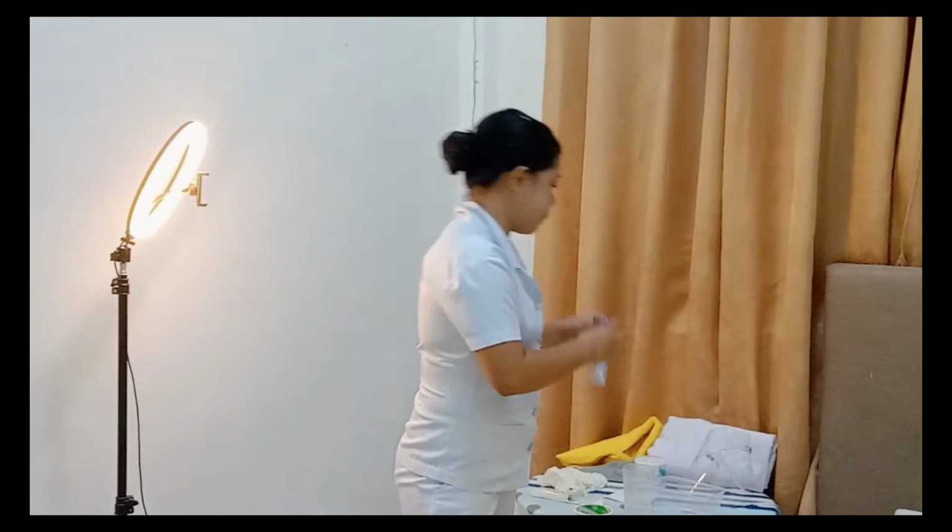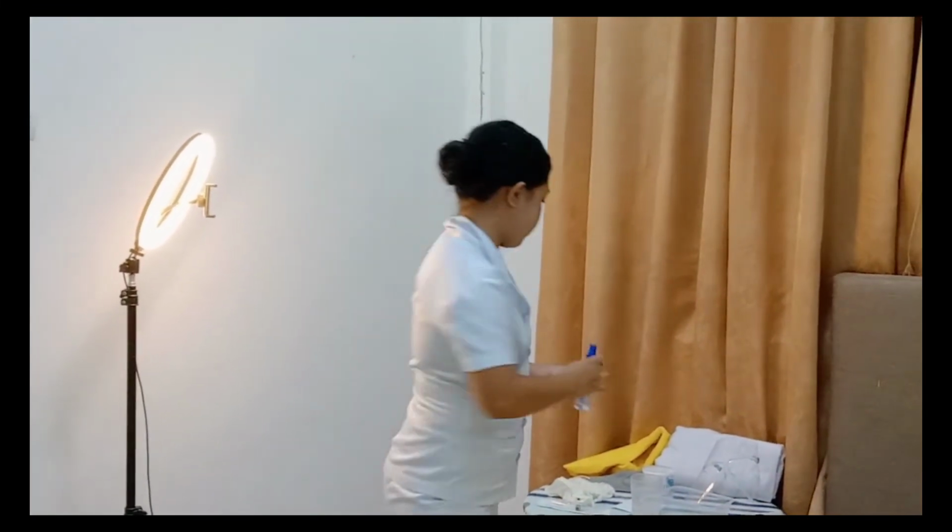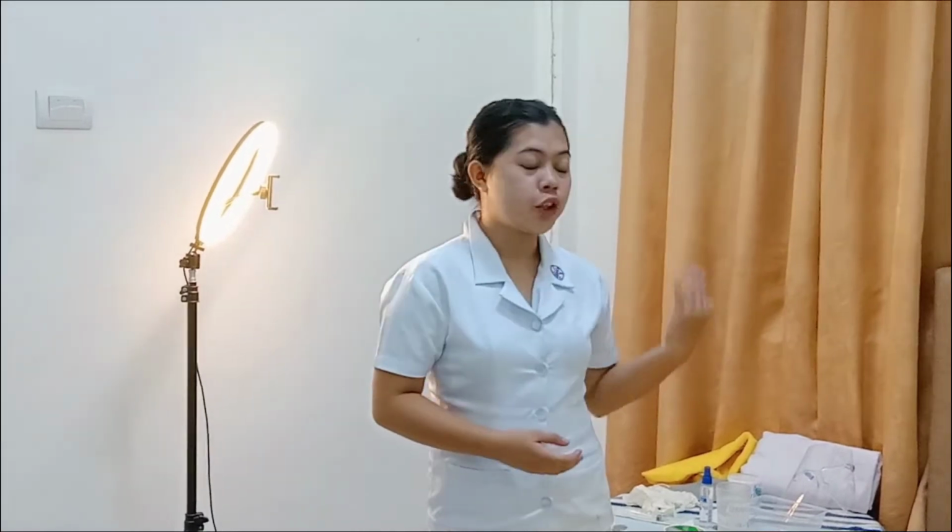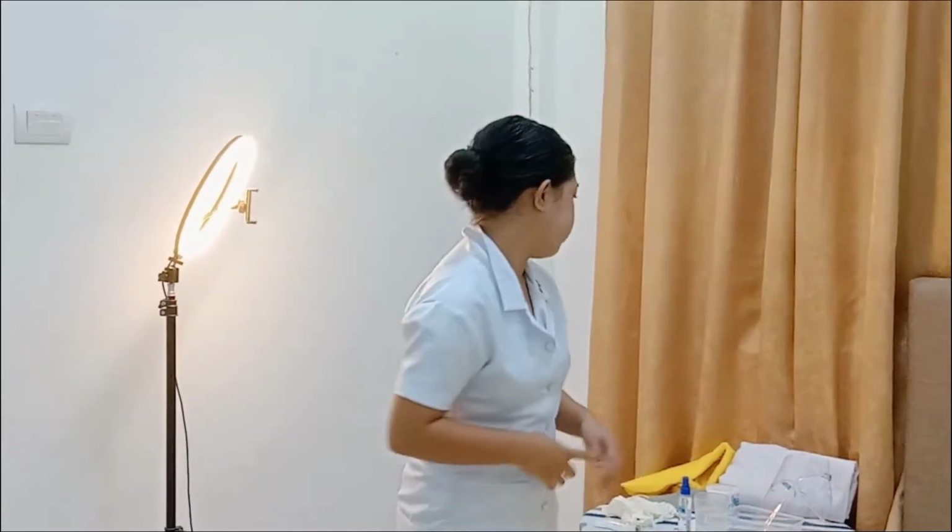Next, for the implementation, we need to perform hand hygiene so that we can prevent the spread of microorganisms. Next is to form a cuff from a waterproof biohazard bag and place it near the bed. This is done to collect waste and of course to prevent spillage from irrigation.